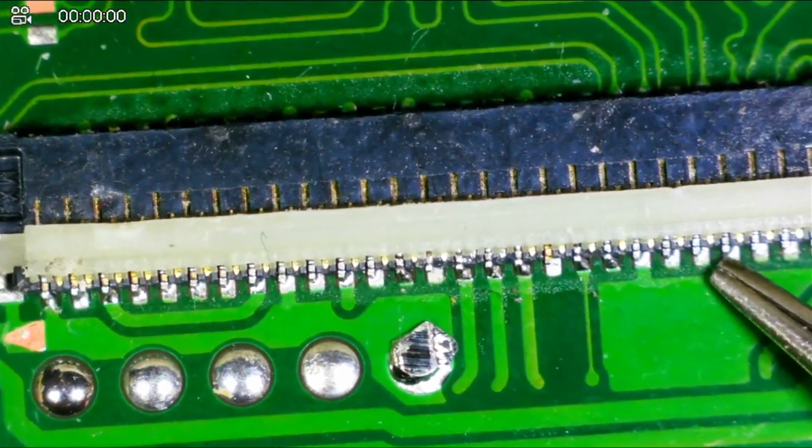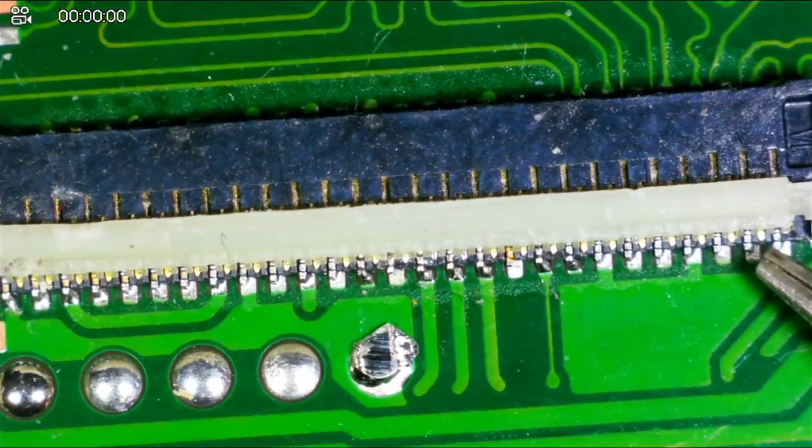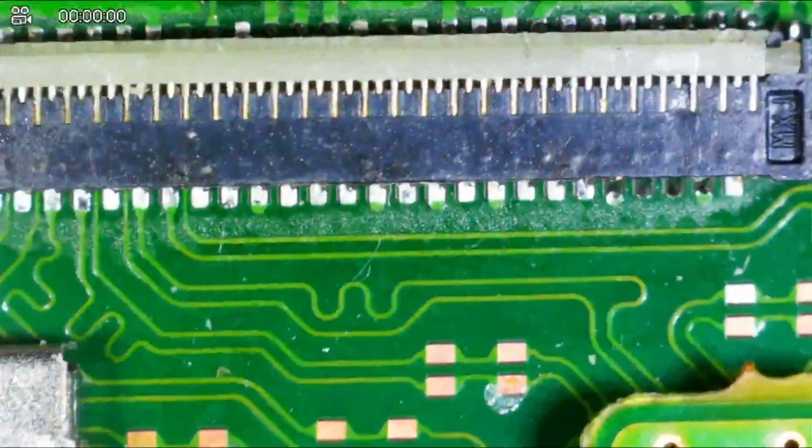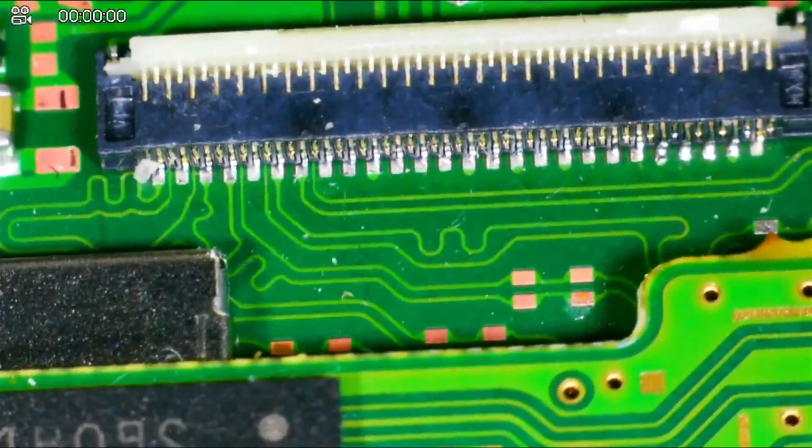So I need you to resolder one pin there. Let's check the back of the connector. It's going to be a little trickier. Tilt it down. Focus it.